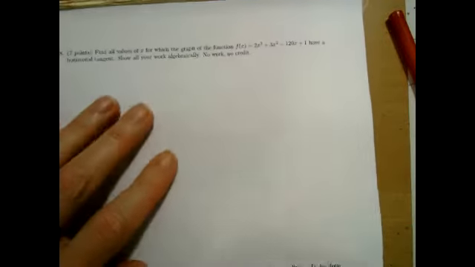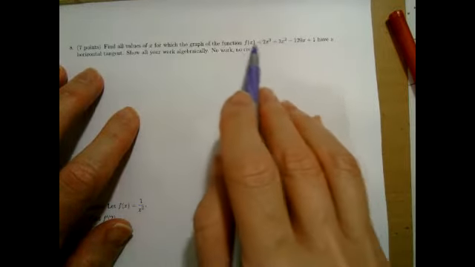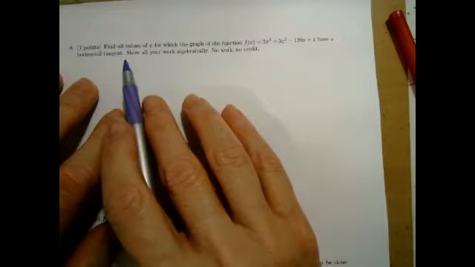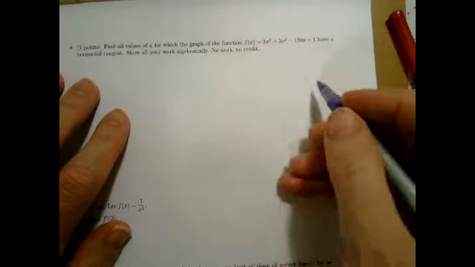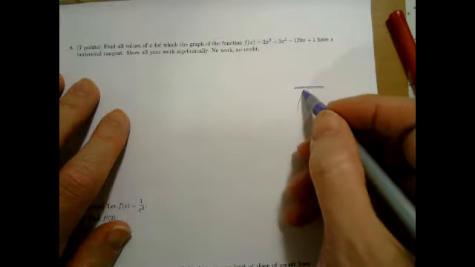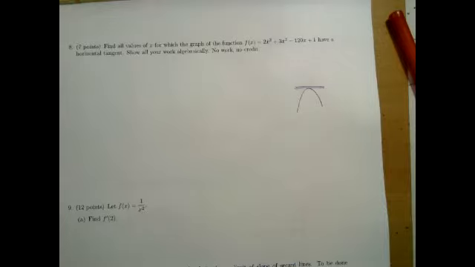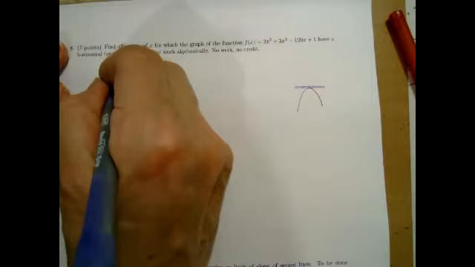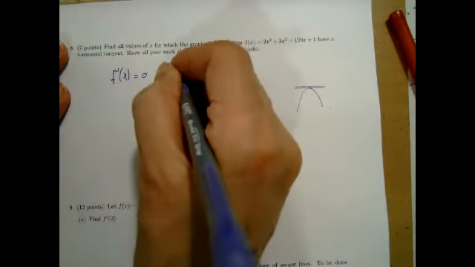All right, number 7. Find all the values of x for which the graph of the function has a horizontal tangent. So by now we know that what we're looking for are the critical points, because we're looking basically at those points where the derivative is equal to 0. So we were basically training ourselves for the critical points. So I need to set f prime equal to 0, and solve for x.